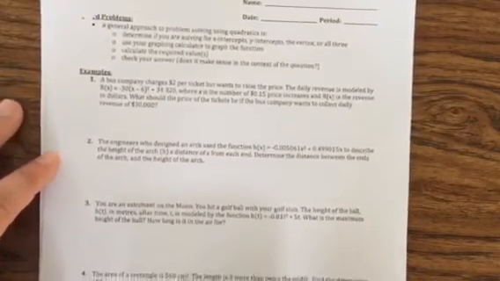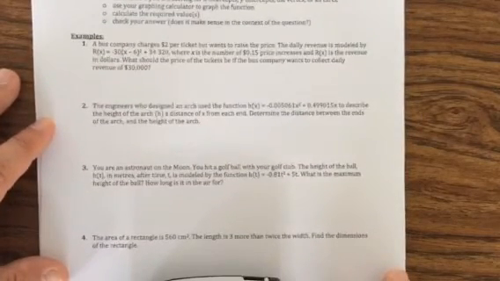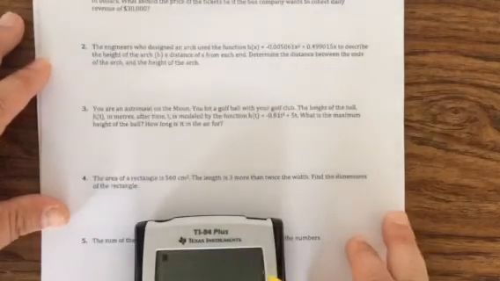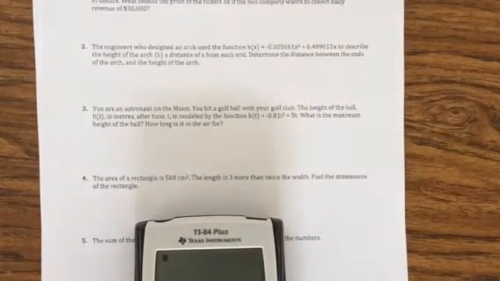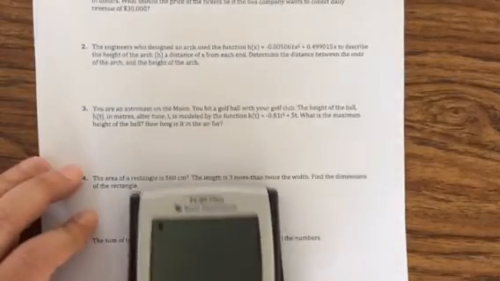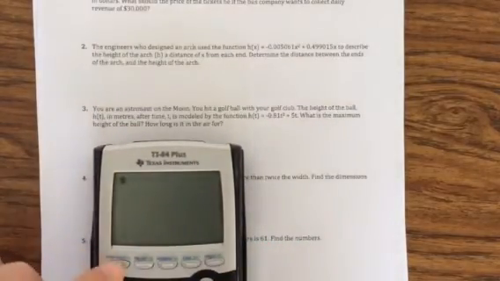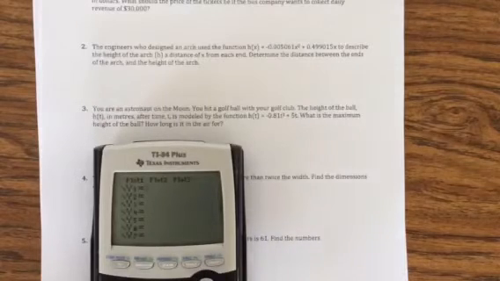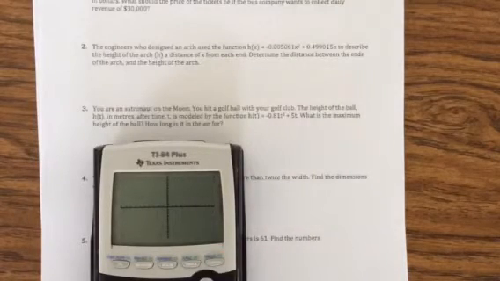So we're going to take a look at a couple examples here. Look at number 3. You're an astronaut on the moon. You hit a golf ball with your golf club, and the height of the ball in meters after time t is modeled by this function right here. They want to know the maximum height of the ball and how long it is in the air for. So the first thing we need to do is type our equation into y equals. And once we have it in there, we can hit graph and we can actually see the graph.